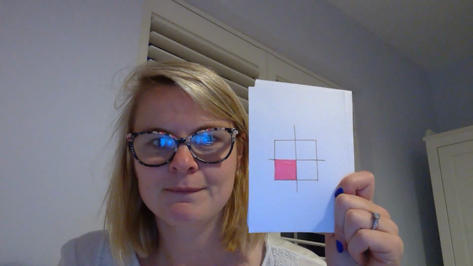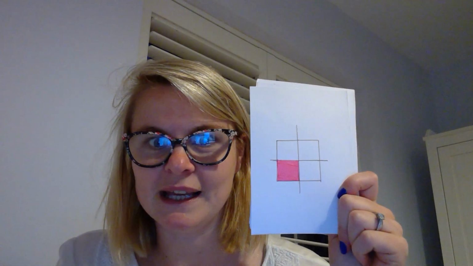Hopefully you said that is a half because it's split into 2 equal parts, but we've only got one of the parts shaded in. Okay, next one, ready? Oh, what do you think that one is? Hopefully you said a quarter because your shape is split into 4 equal parts, but you've only got one of them. Right, next one.